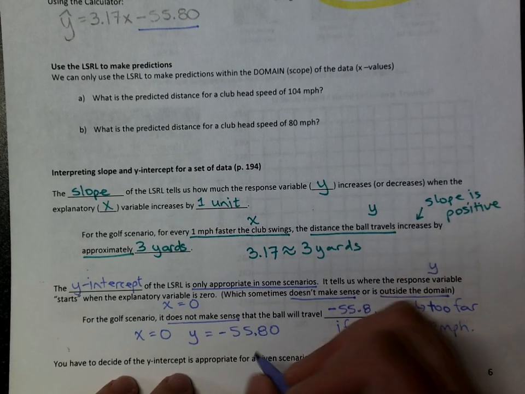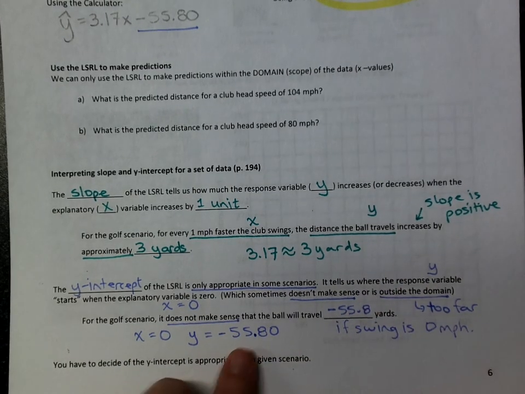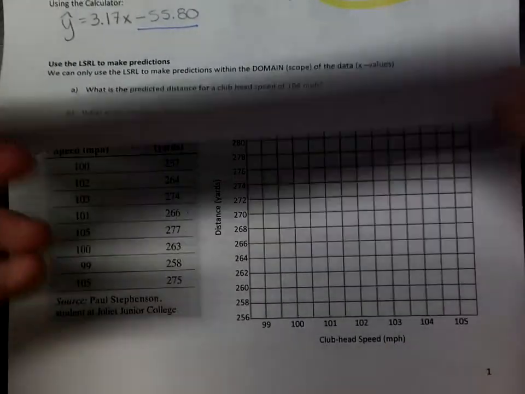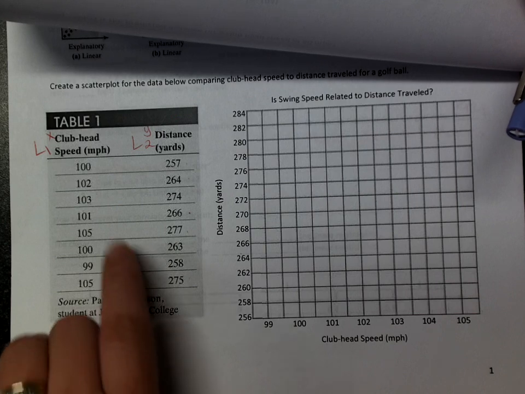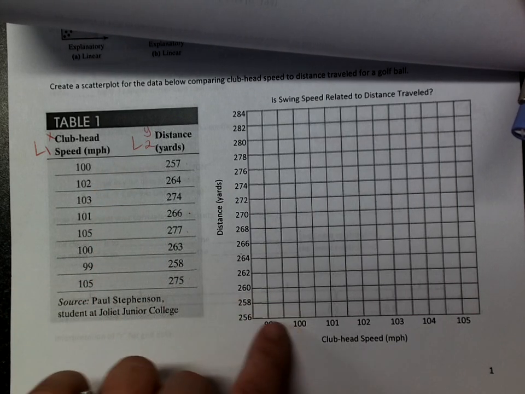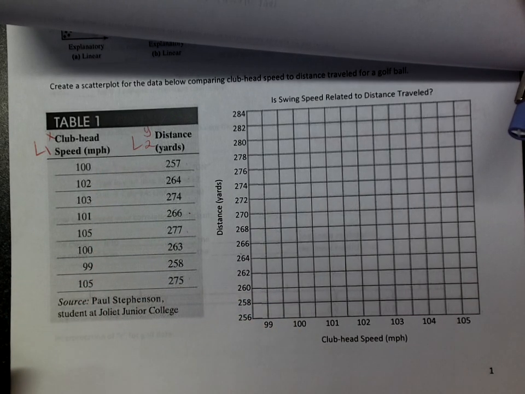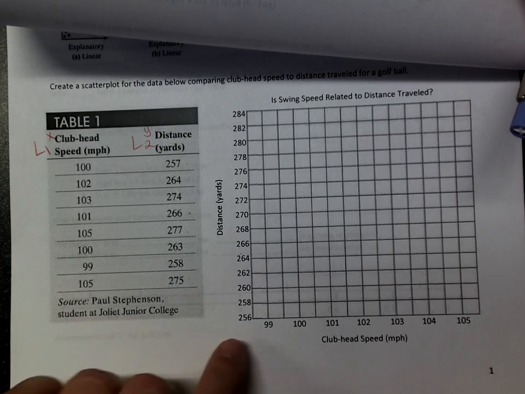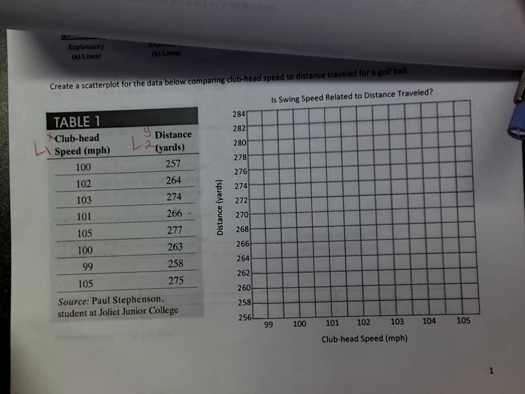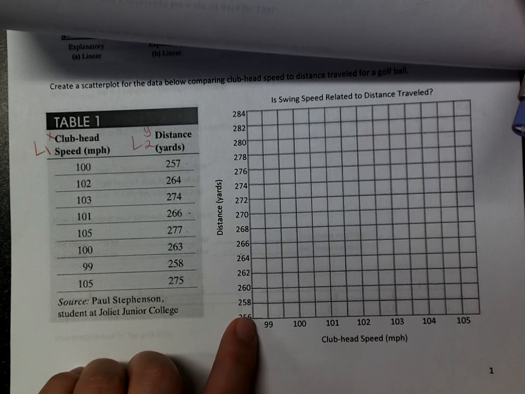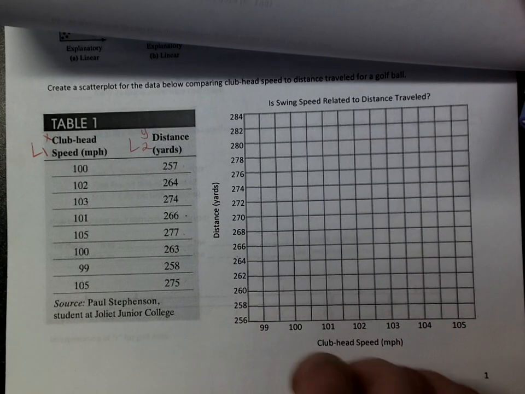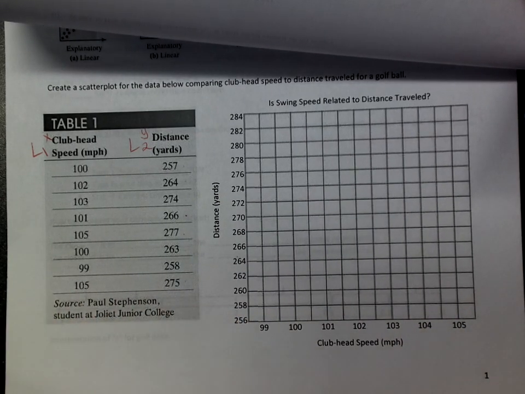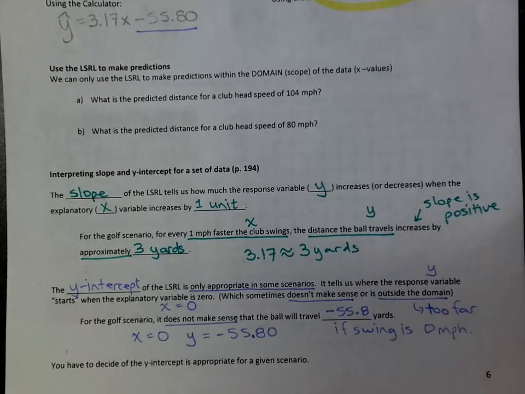So this number does not fit the scenario, and if we look back at our input, all of our club head speeds are between 99 and 105. So we really can't say what's going to happen all the way back at 0. I really don't know what's going to happen. So it's too far outside of our domain. Now 98 miles per hour, 97 miles per hour, that might be okay. It's pretty close to the domain. Or 106, 107, it might be okay. But all the way back to 0, it's too far.